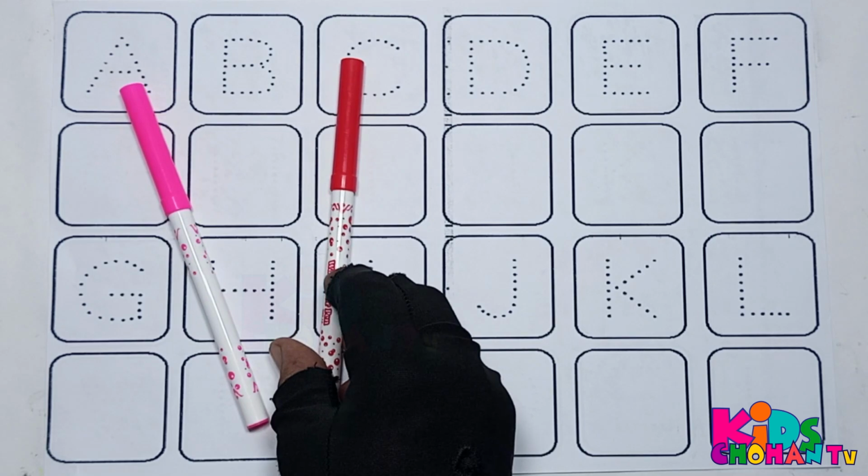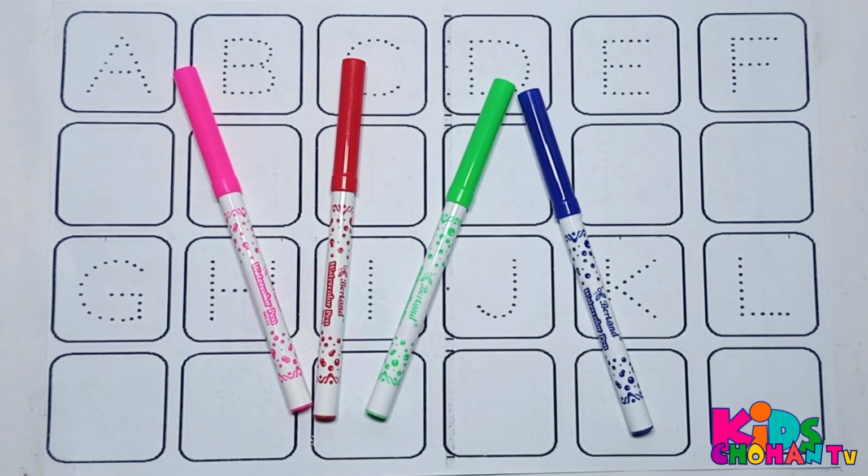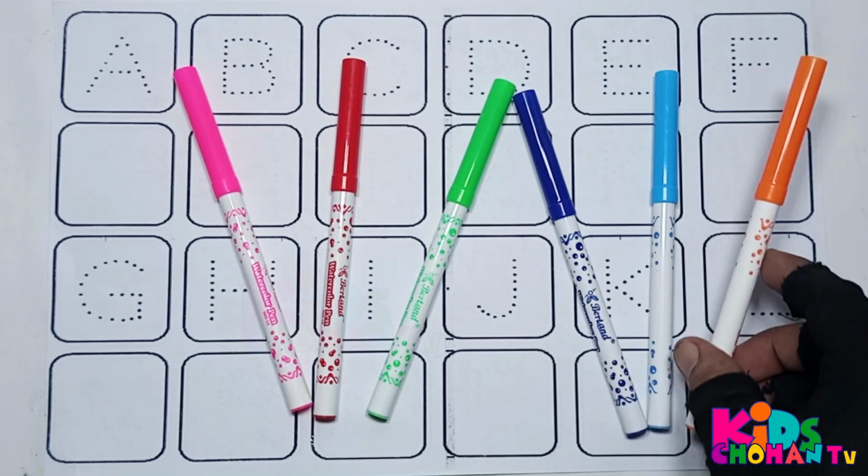Pink, red, light green, blue, sky blue, orange.